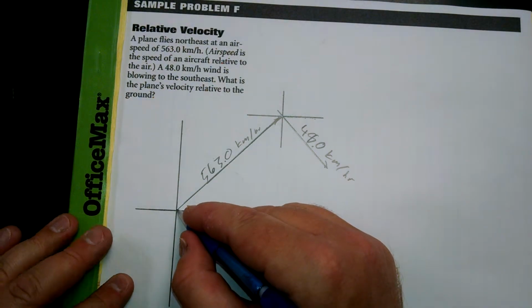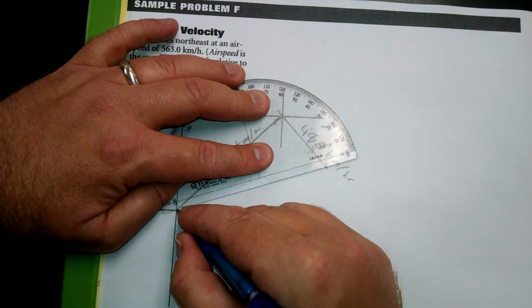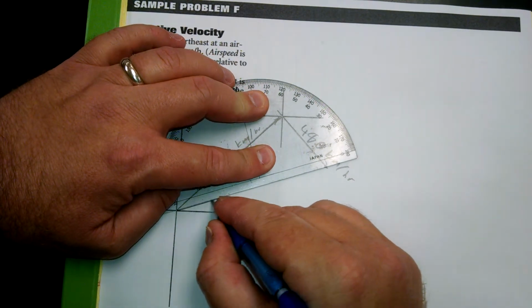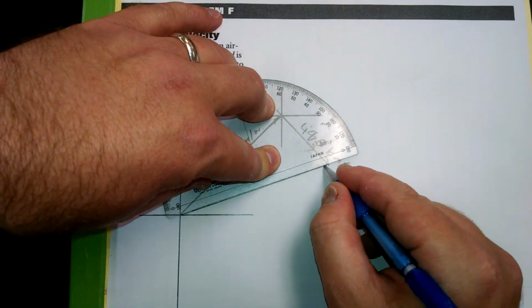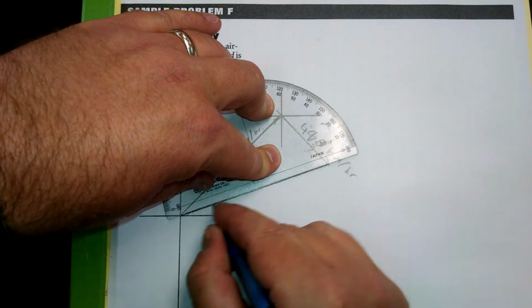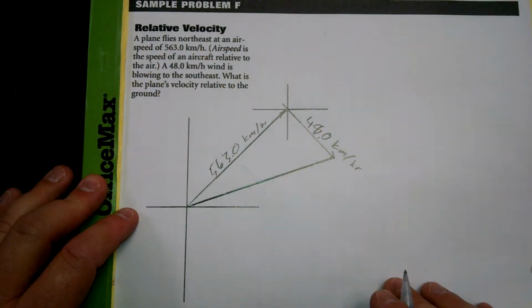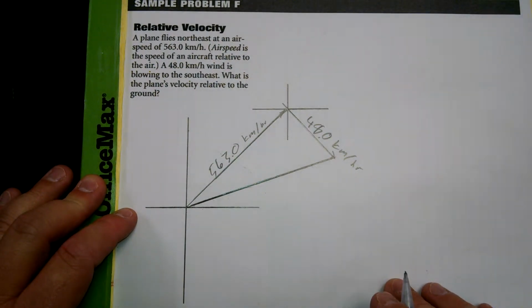So we started out, our airplane was going in one direction, but the wind is knocking that airplane off course. I'm going to try and draw this at a much more pronounced angle. So, northeast and southeast.